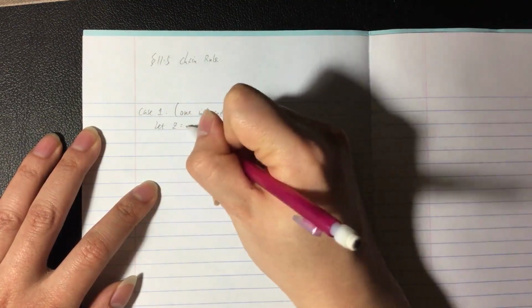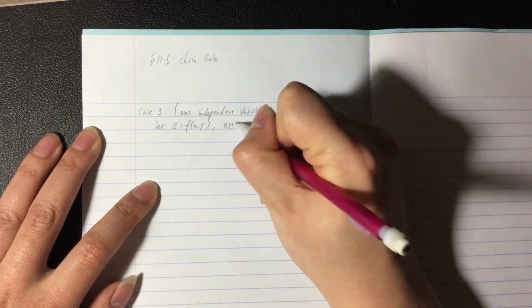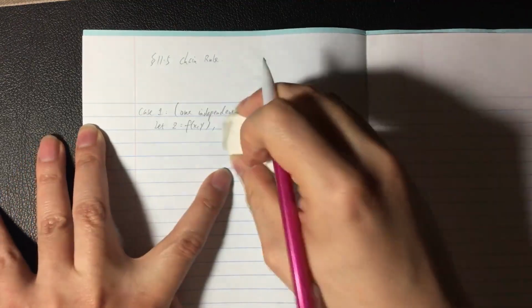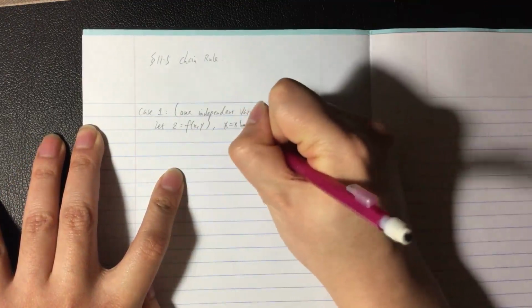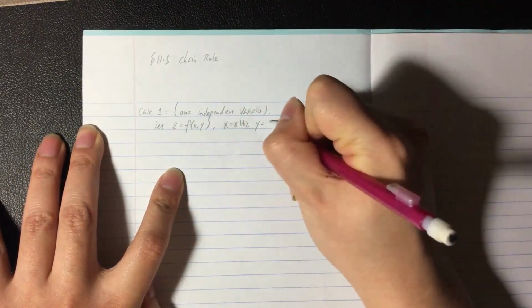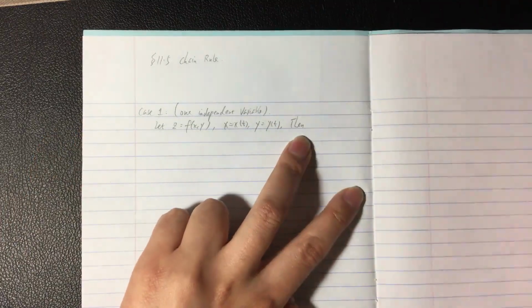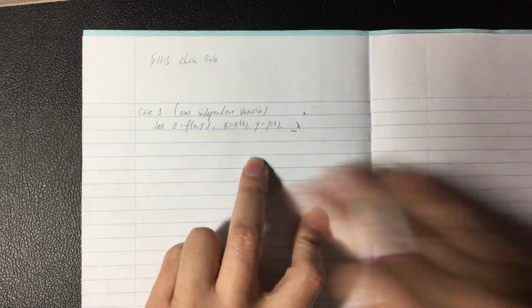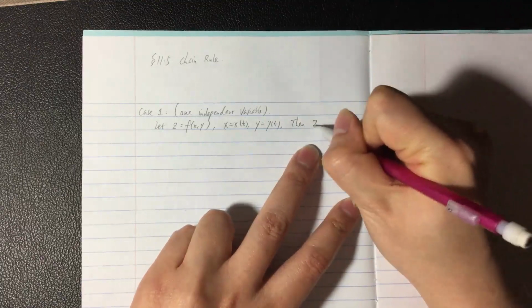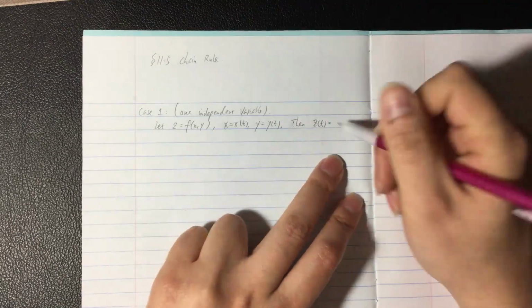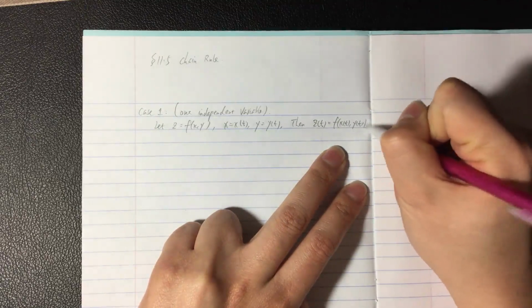Let z equal f of x, y. Let x be a function of t. Let y be a function of t. Then I can write z as a function of t, that is equal to f of x(t), y(t).